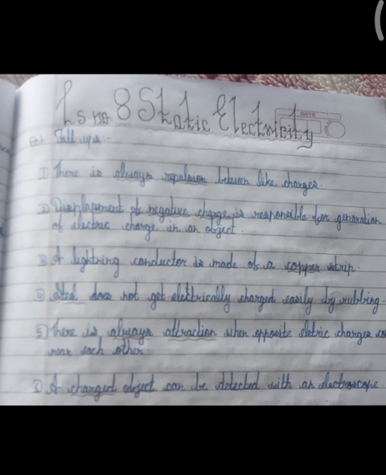Next we come to static electricity. Fill in the blanks. There is dash between like charges. The answer is always repulsion. There is always repulsion between like charges.